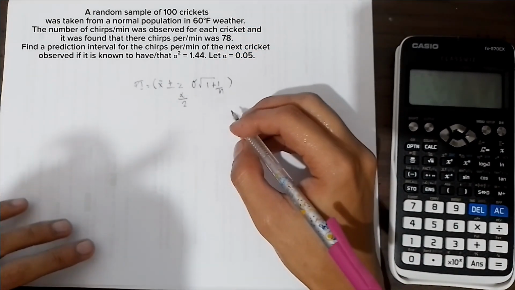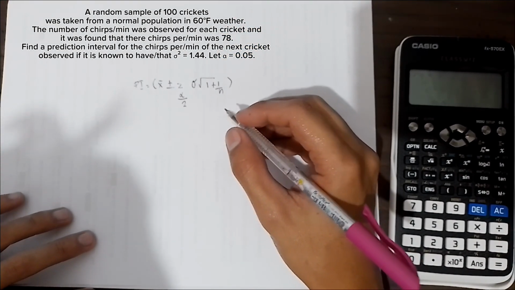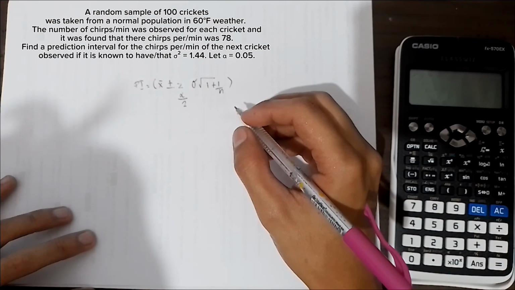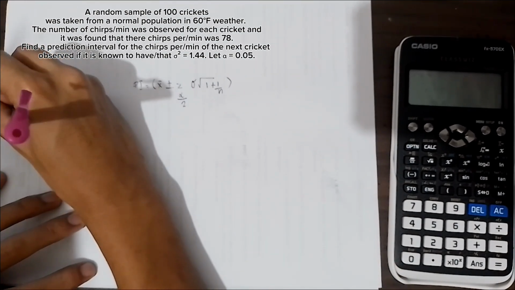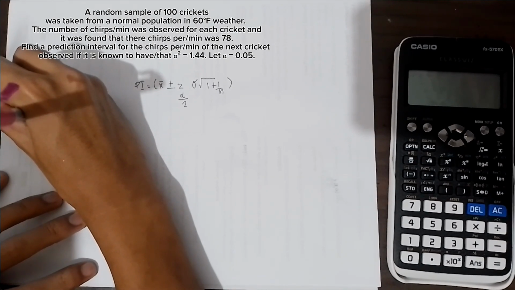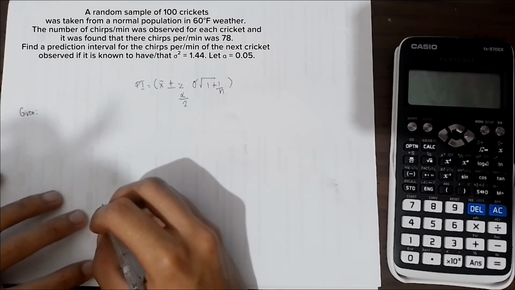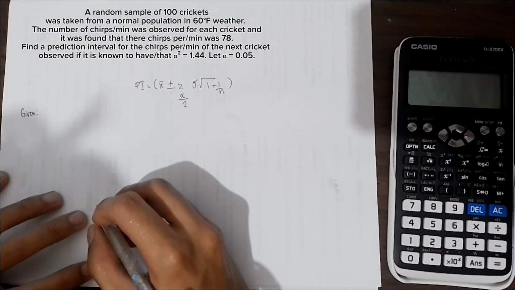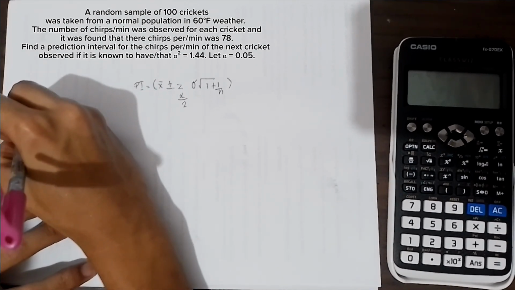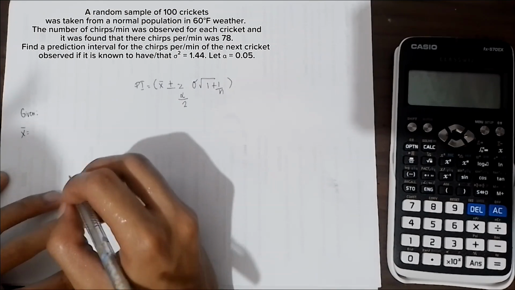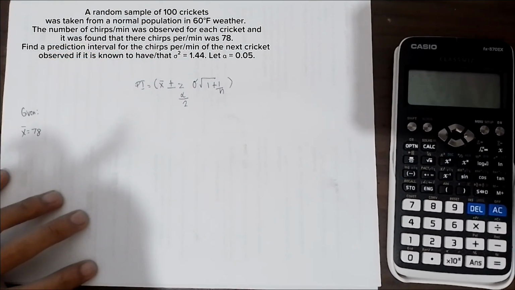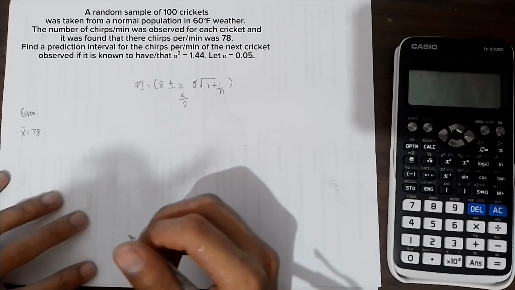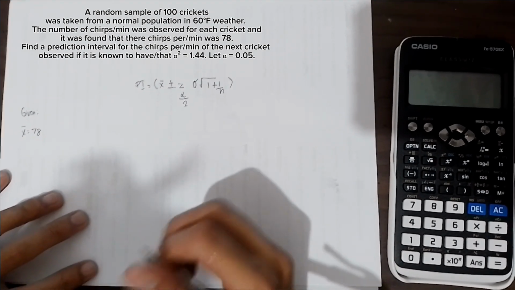So let us get the givens. The sample mean, x bar, is equal to 78. And since our sigma has an exponent of 2, we're going to square root it.